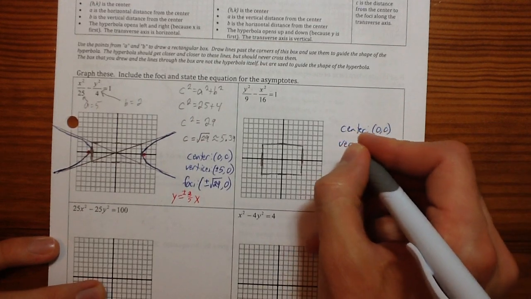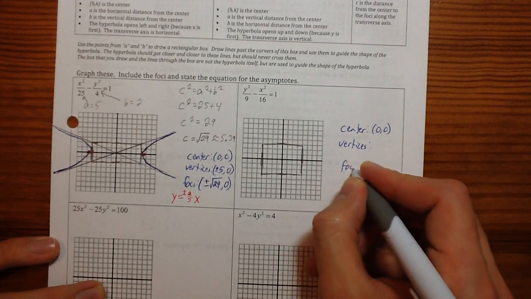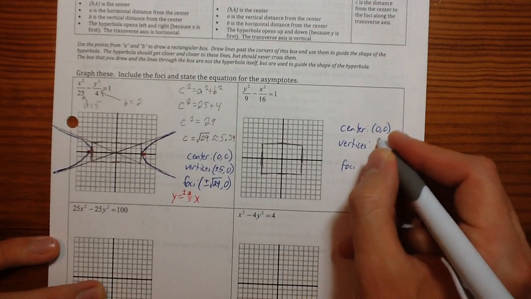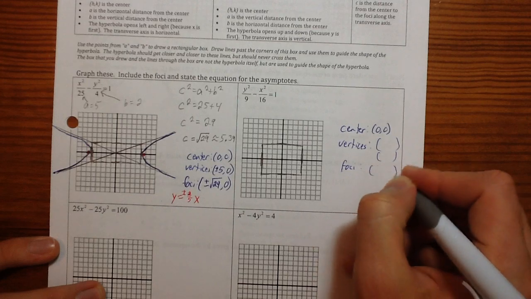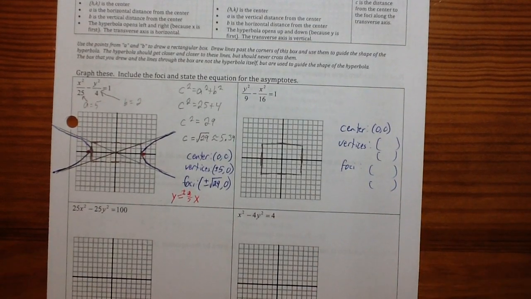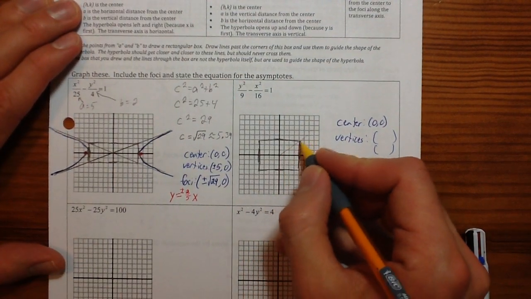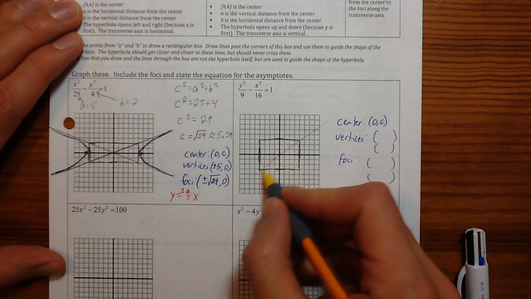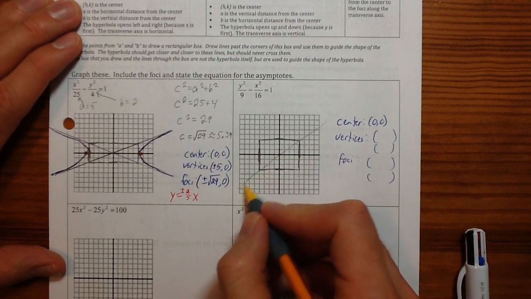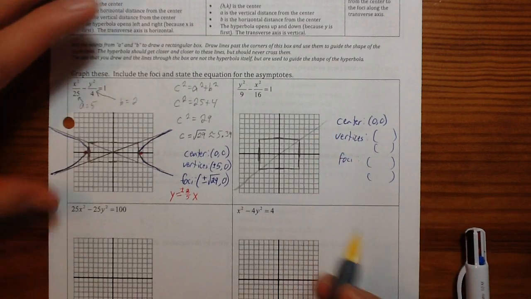Let's go ahead and write some other stuff. Vertices, foci. Oh man, why'd I do that? I probably should have just written it as one coordinate. Oh well, no big deal. We'll get over it. Let's draw that. That's going to be one asymptote. In a minute when we draw that, it's going to approach that line but never actually cross it.